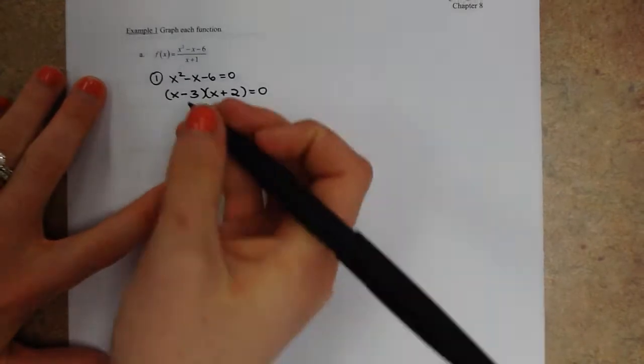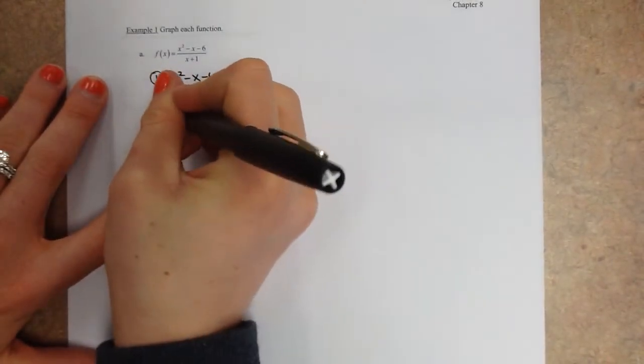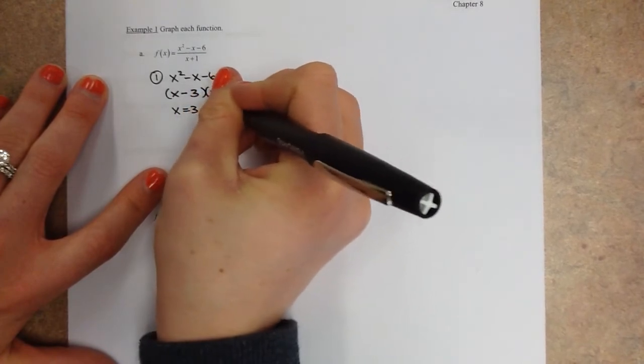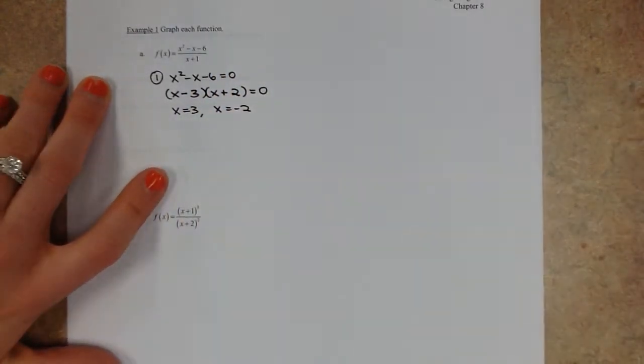So then we solve these, set x minus 3 equal to 0, and I get x equals 3. And then set x plus 2 equal to 0, and I get x equals negative 2. So those are my zeros.